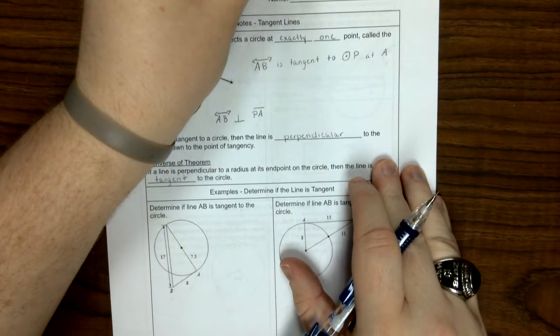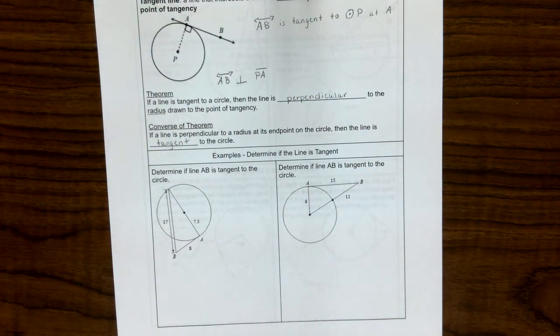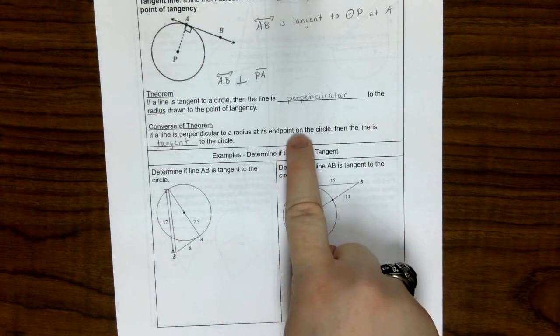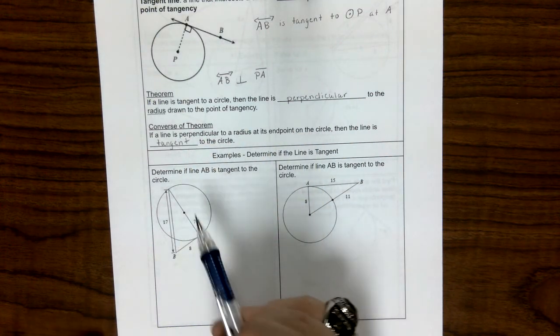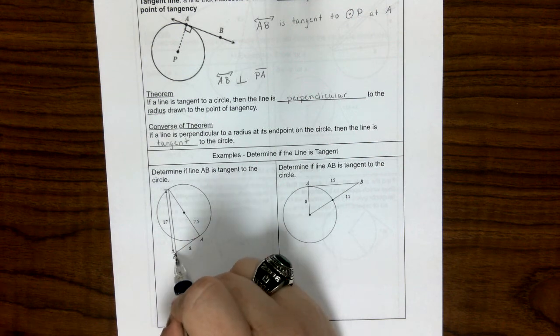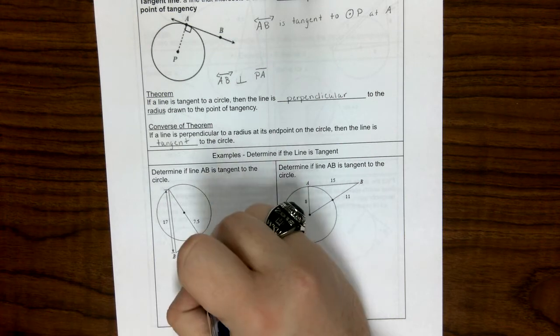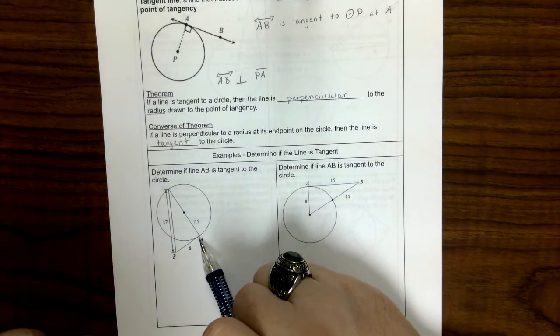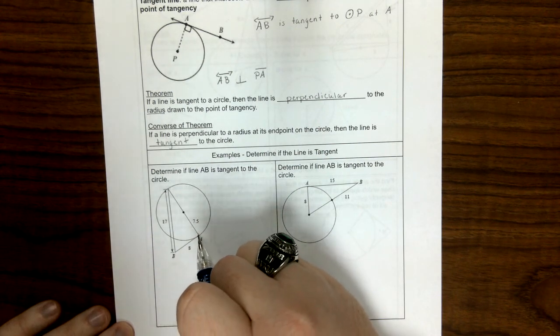Let's scoot this up a little bit. Okay, now the first thing we're going to do is determine if something is tangent to the circle. So we're going to be using this converse definition. We're trying to determine if the line AB is tangent. So look at AB right here. You could extend it all the way if you want to, but A is the point of tangency. And we have to determine if this line or piece of it is tangent to the circle.